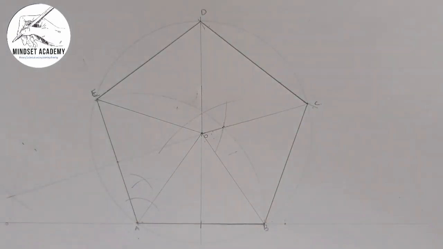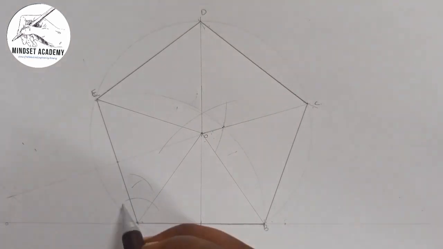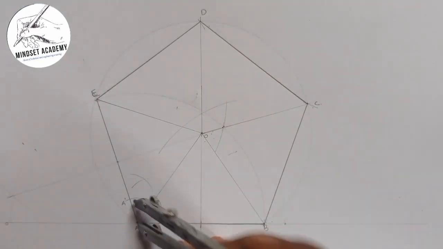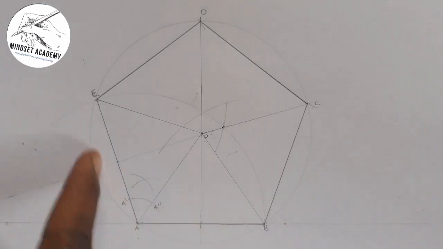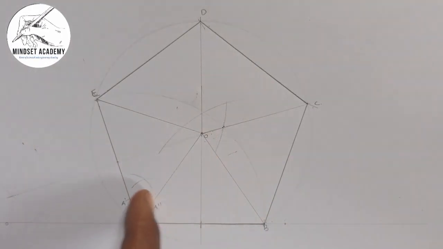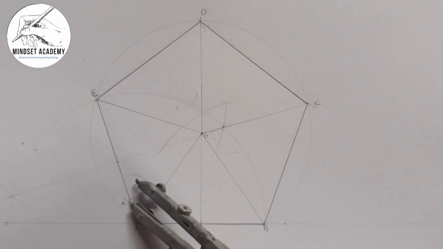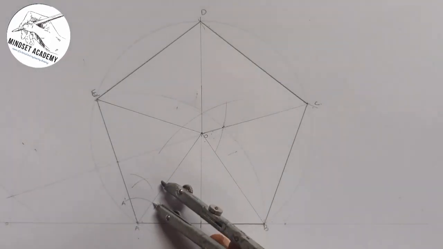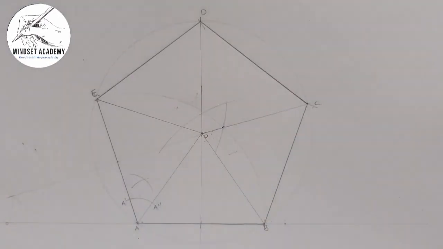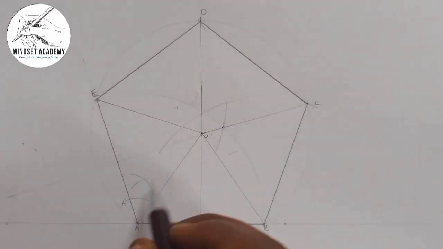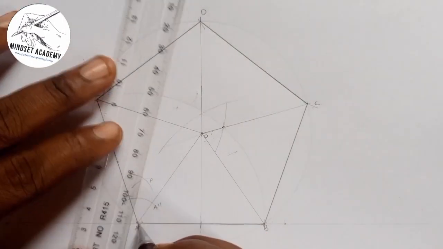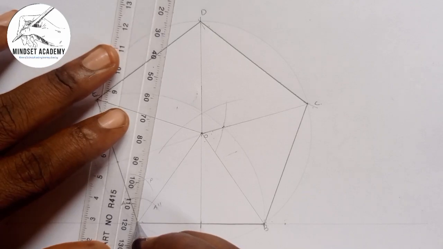So if this is A, here will be my A prime, here will be my what? A prime prime. So what I did is, I placed it from A, I got an arc that cuts these two sides here. Where it cuts this side is called A prime. With the same measurement, I'll place that at A prime, I'll strike an arc. I'll place that at A prime prime, I'll strike another arc, right? So where they meet is point P. So I'll draw a line that will pass through point P this way.